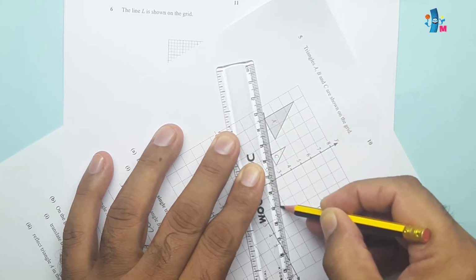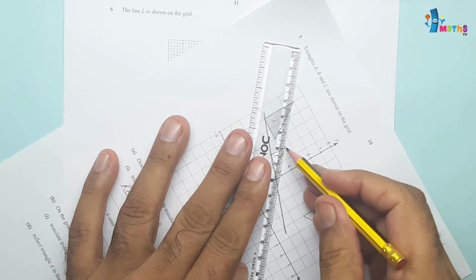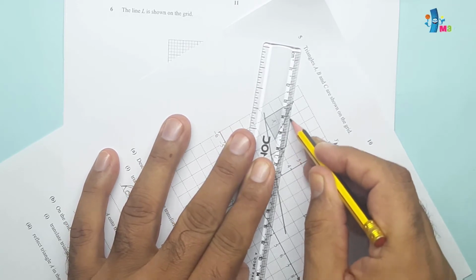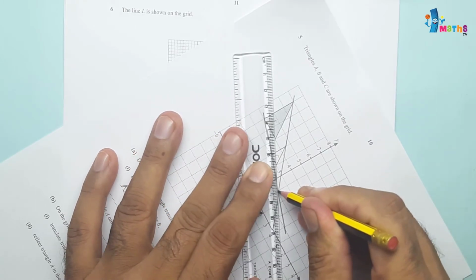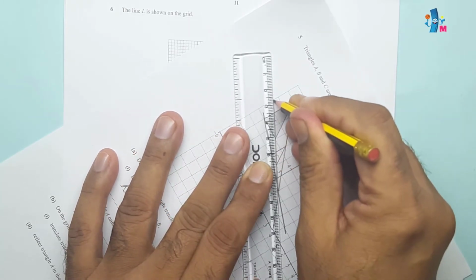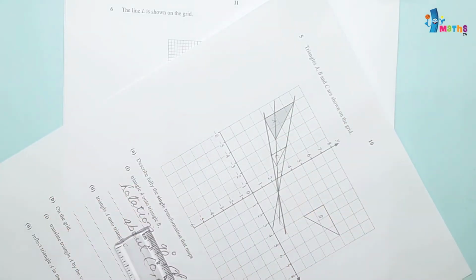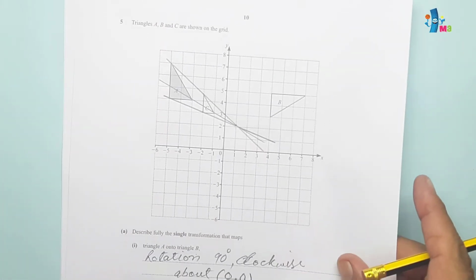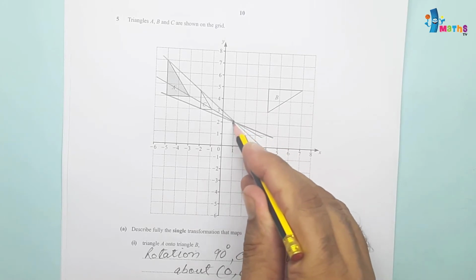We can draw this like this. Then this also we have to join this with this one. It's meeting at this point, and from this point these also we can join. See, this is the center of enlargement, and the coordinates of this center of enlargement are 1 and 2.